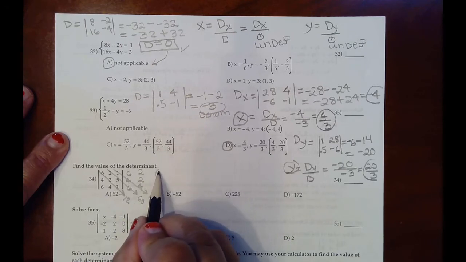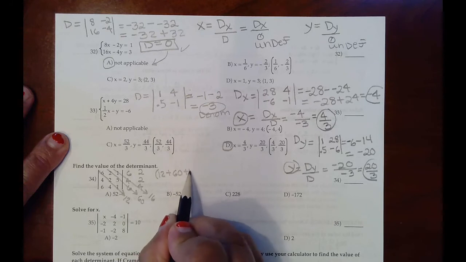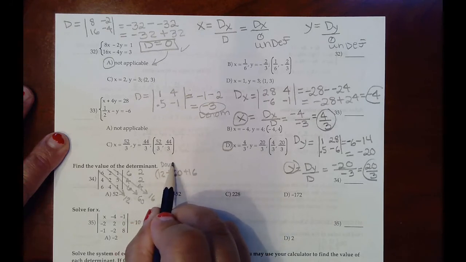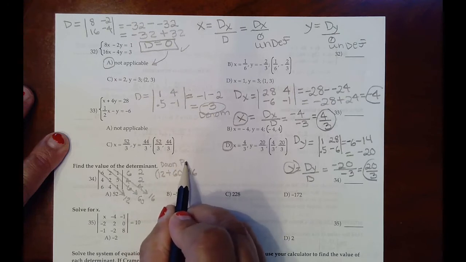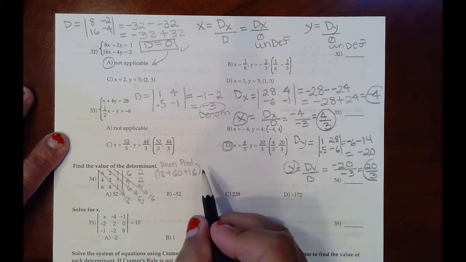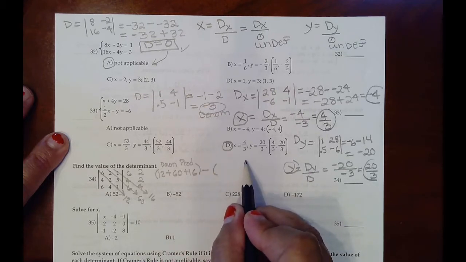You're going to collect them all together: 12 plus 60 plus 16. Okay, these were your downward products, but you have to add them all together. So it's still going to be downward products minus upward products.